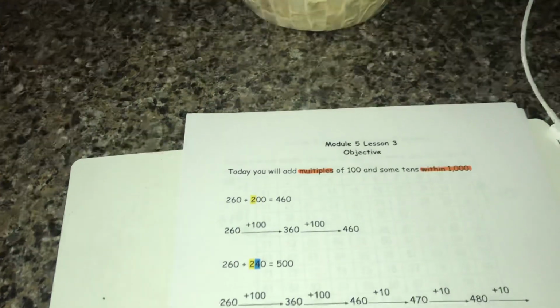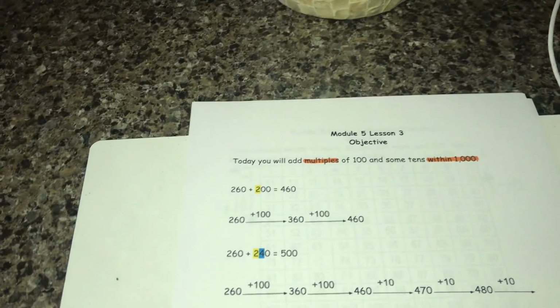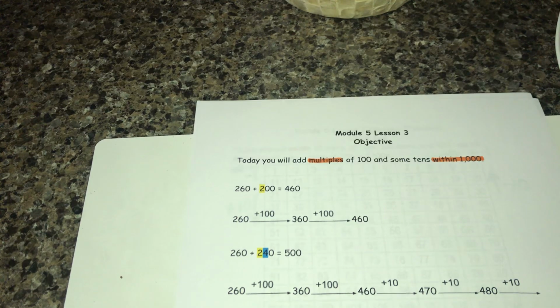When we slide down to the second example, we're adding now numbers that have a 0 in the ones place, but actually have a tens place now. So we're adding 260 plus 240. I'm going to draw 240 using arrow method.